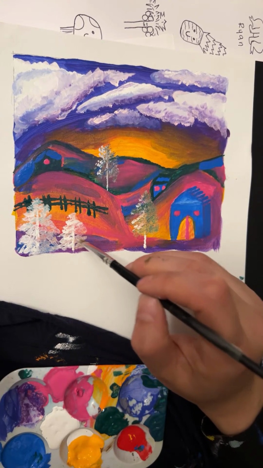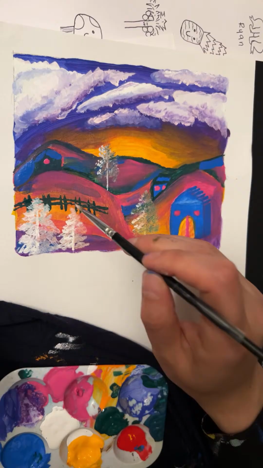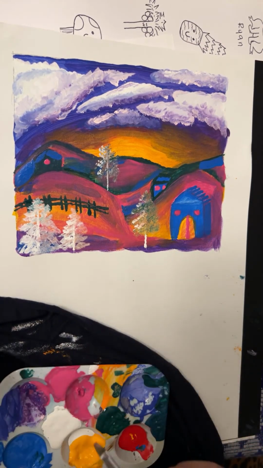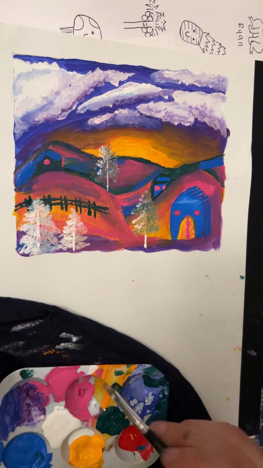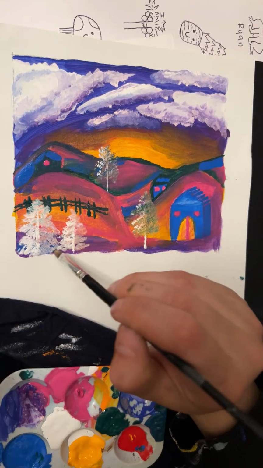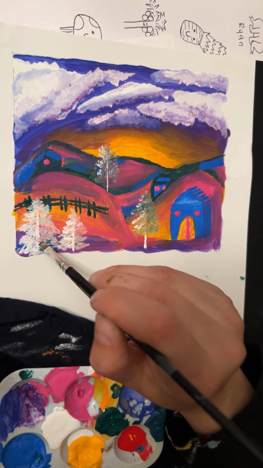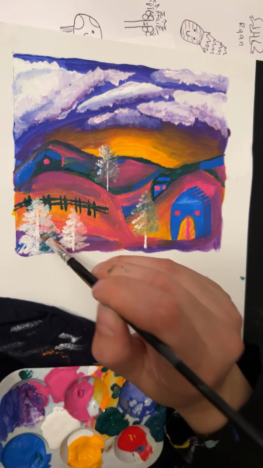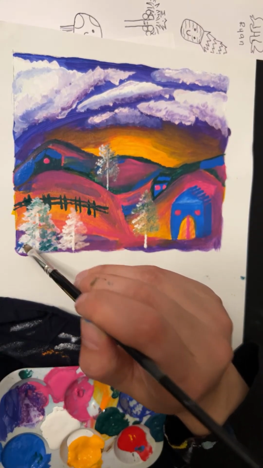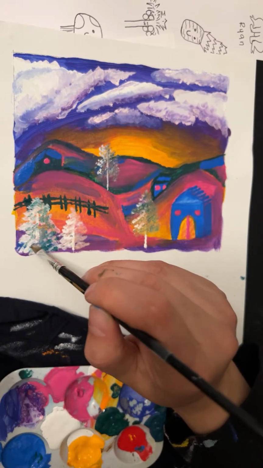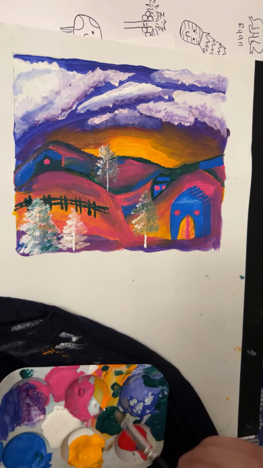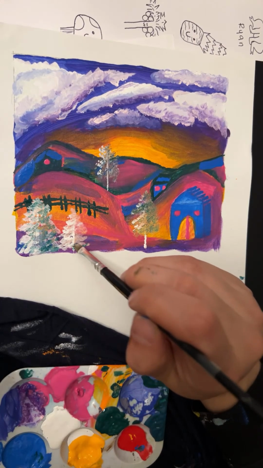Here I picked up a bit of extra white, to be honest, just out of habit, but I'm gonna pick up that green again, just a tiny bit, remember, tiny bit, and then from there continue with the stippling it on, creating that depth that is stronger. The shadow is stronger on the right side.